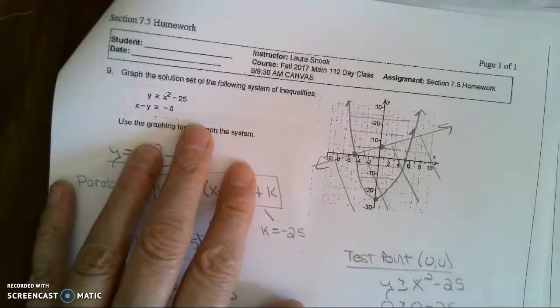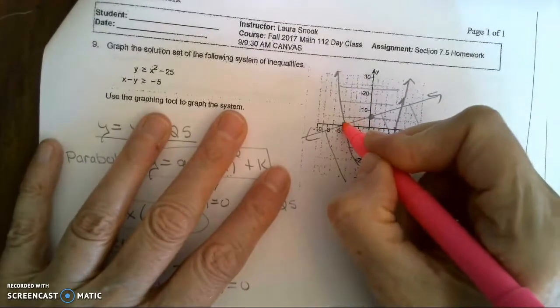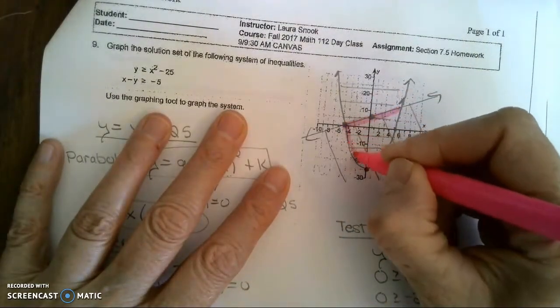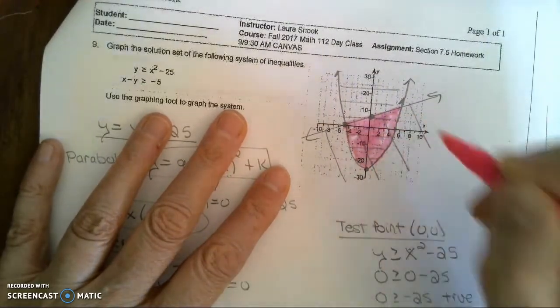So what you're looking for in the answer is where you have both shaded in. If you can see, they're both shaded in from here. This whole inside right here is the solution, and that's what they want for the final answer for that one.